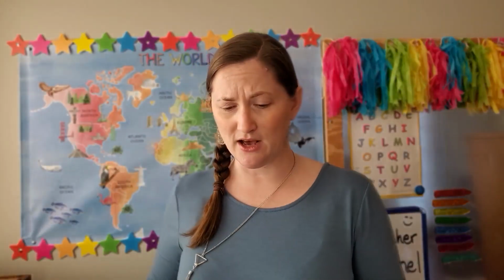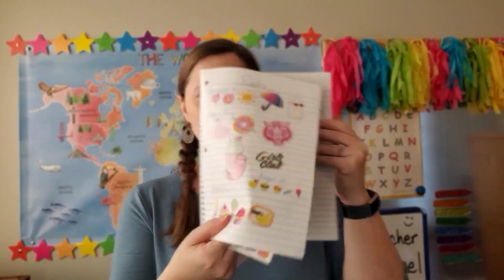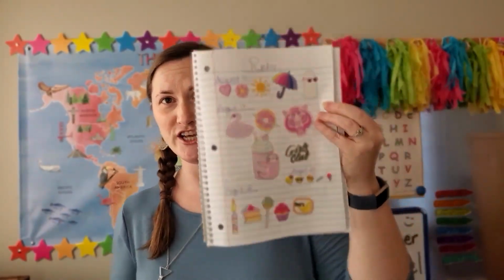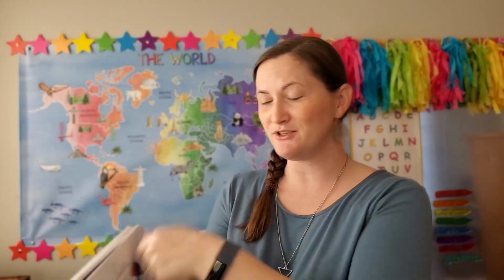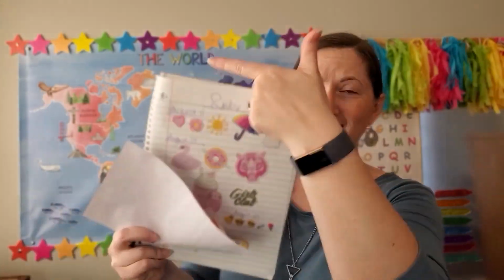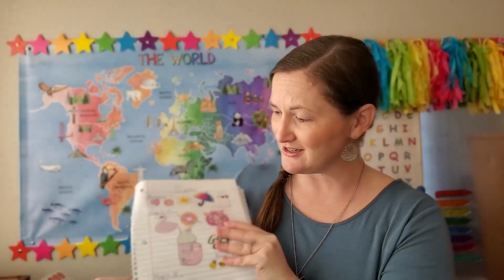One of my students loves stickers. I have a whole notebook full of stickers that she has chosen. And every time she does a good job, we put a sticker on the page. Each day has different stickers, okay? And I have a lot of different kinds. I got a big old book for really cheap on Amazon of stickers, and she loves them. So stickers is one option.